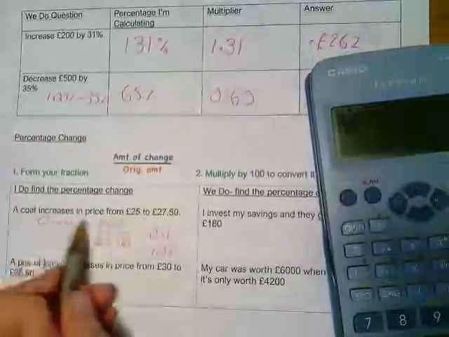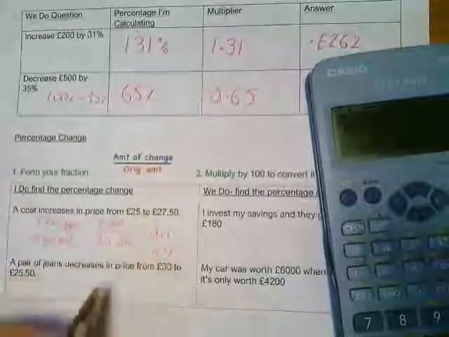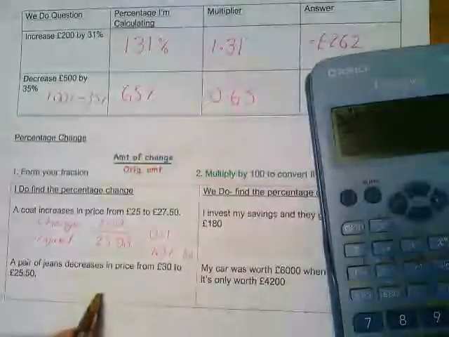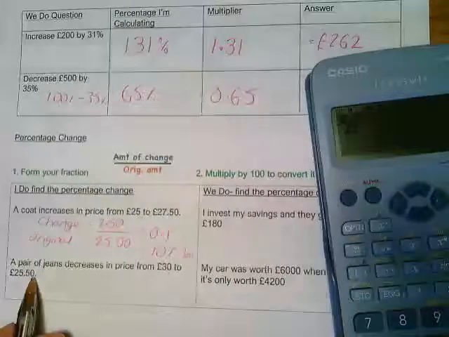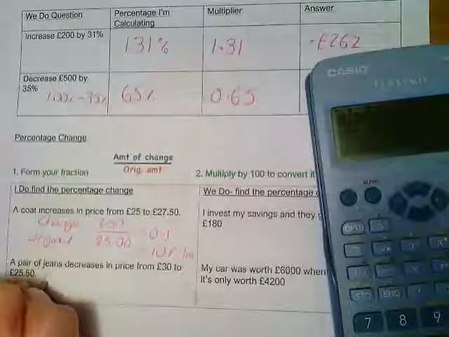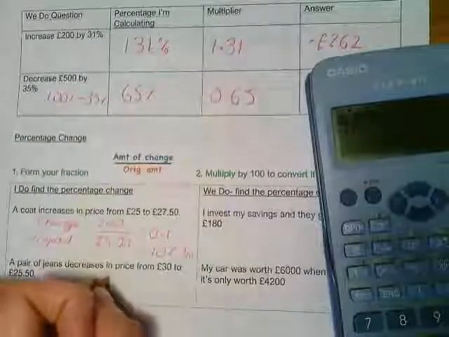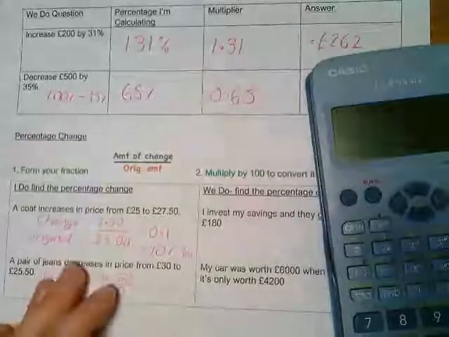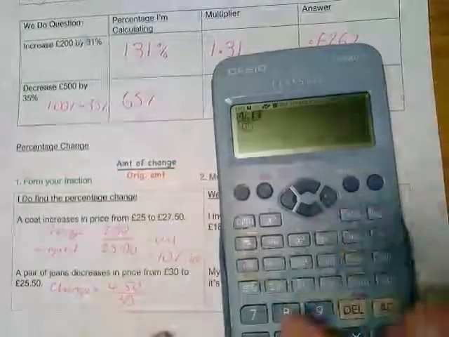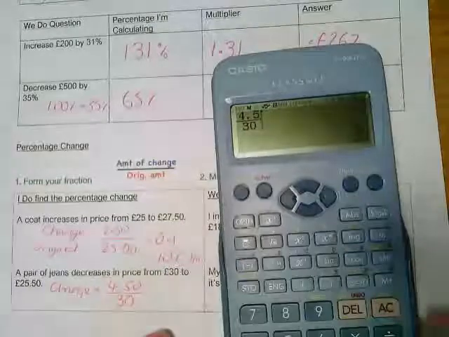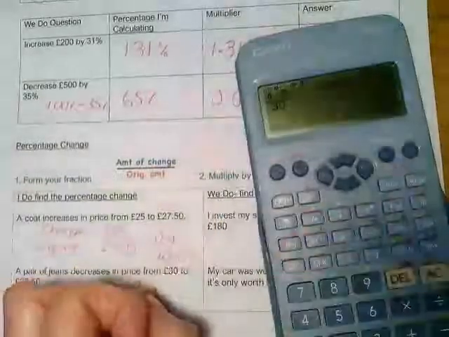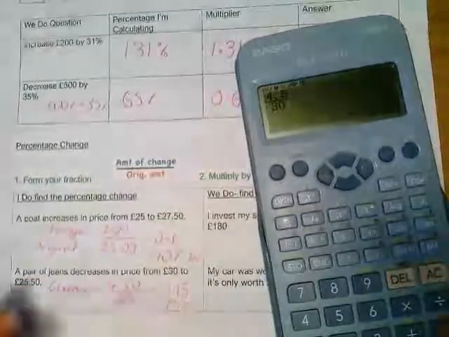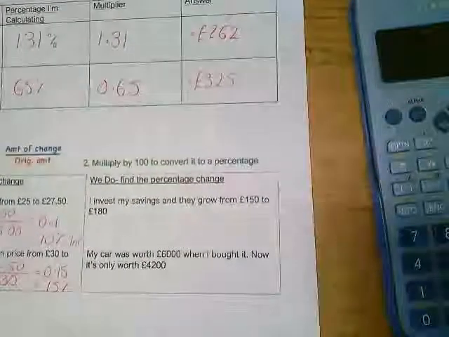Now, was it an increase or a decrease? Well, we know here because it's said it in the question. It's an increase, so it's a 10% increase. But what about a decrease? It works exactly the same way. Okay, so £30 to £25.50 is going down. Change is £4.50. What's the original price? £30. In it goes to your calculator. The change over the original as a decimal is 0.15, as a percentage multiplied by 100 is 15%. Can you guys have a go at these?